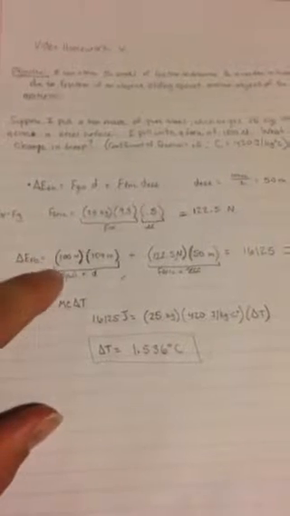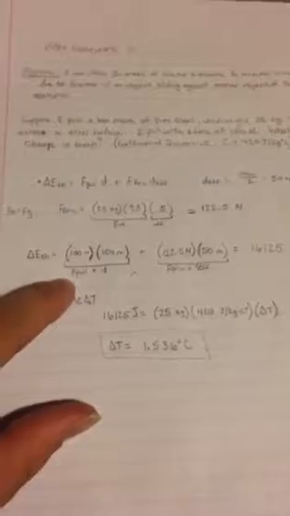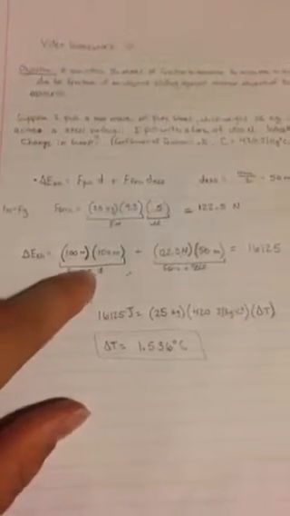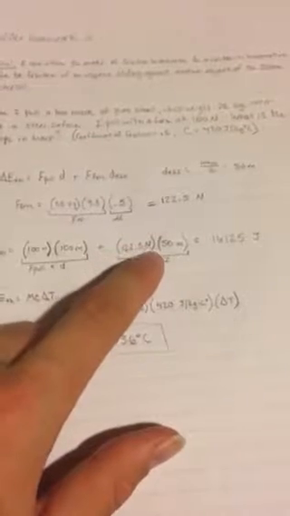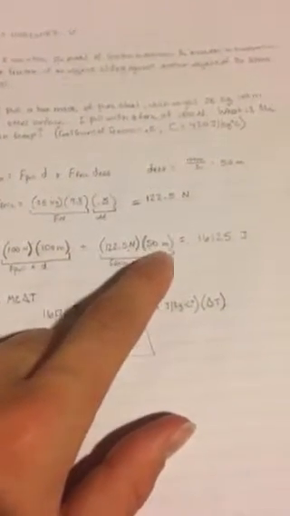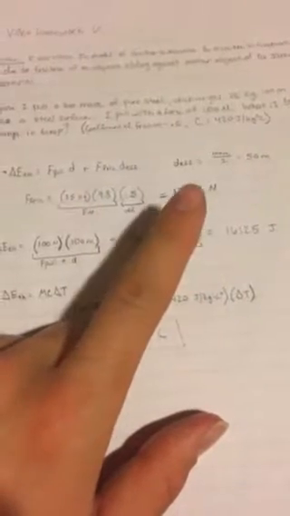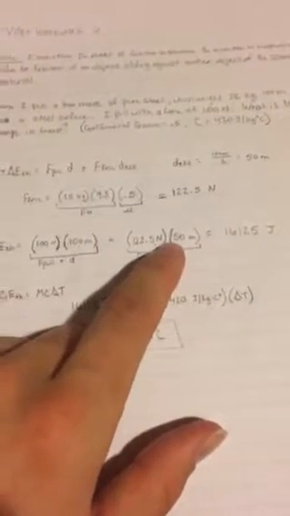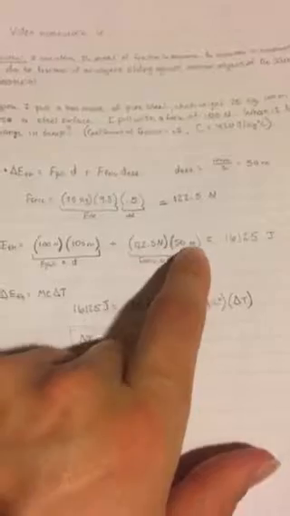Now we can plug this into our change in E thermal. So here we have 100 newtons times 100 meters, which is our force of the pull given in the equation, times the distance given in the equation, plus 122.5 newtons, which is the force of the friction that we needed to find, times our d effective, which is also what we found using what we had in the equation and the information from the question. And we get that our overall change in thermal energy is 16,125 joules.